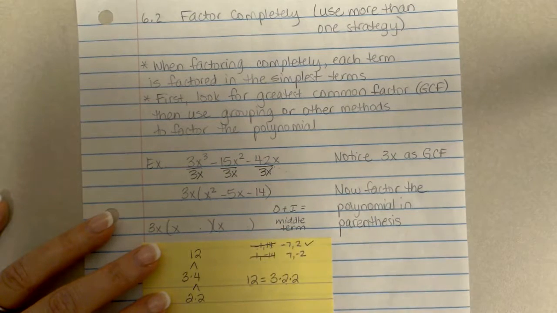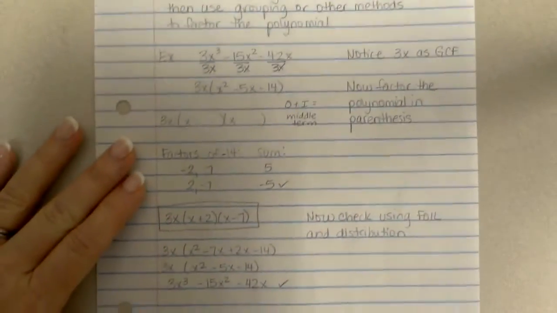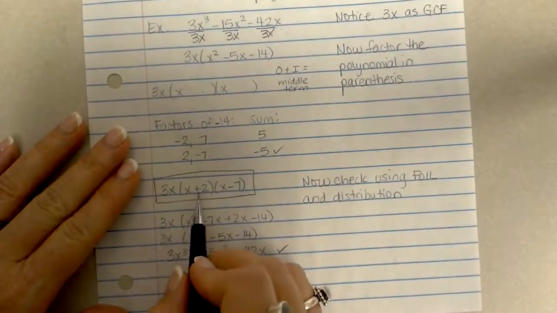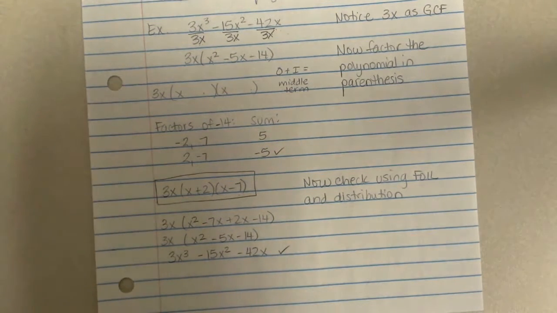Woohoo! Let's try that. Okay, so when you do that, you say, okay, I get positive 2 and negative 7. Those are the ones that I wanted to try. Okay, and you can do the negative 7 first and then the positive 2. It doesn't really matter.